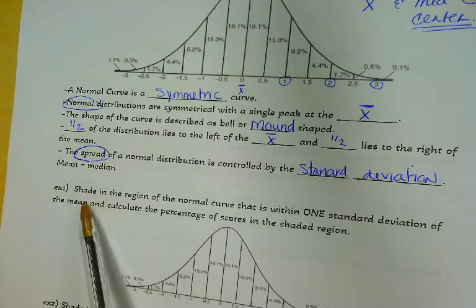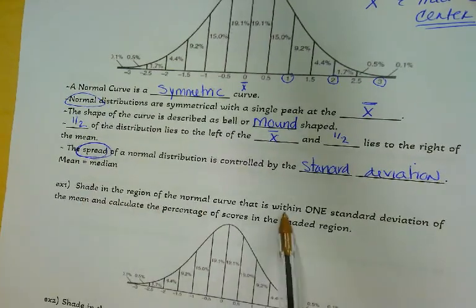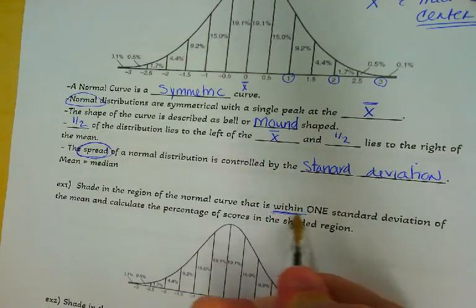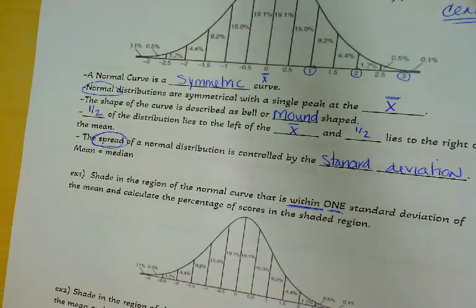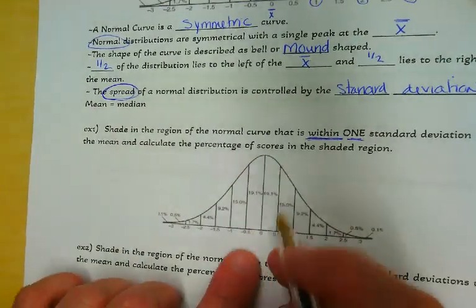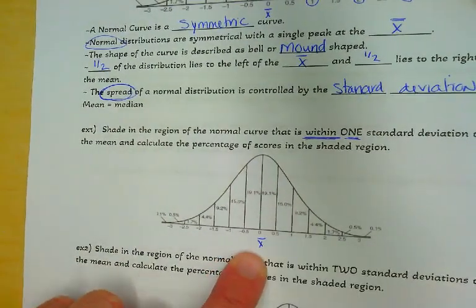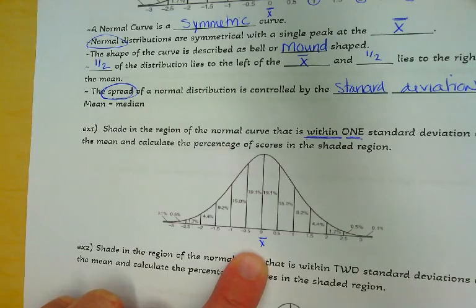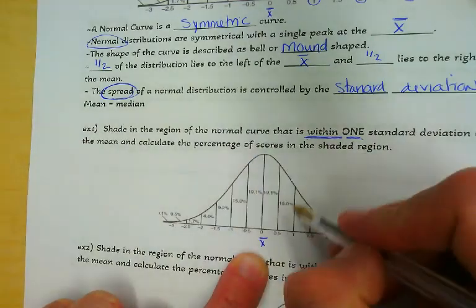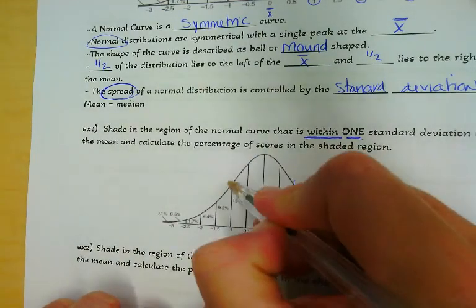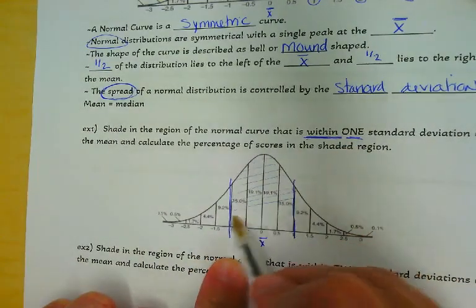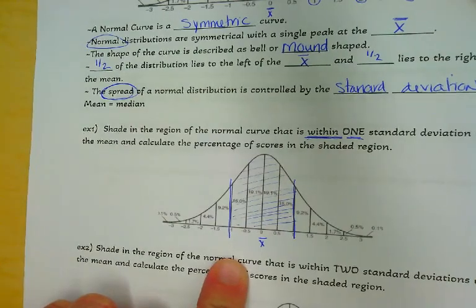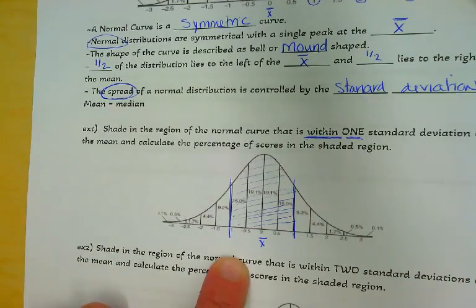All right, so this says, in this example, shade in the region of the curve that is within, so I'm going to underline, within 1 standard deviation of the mean, and then calculate the percentage of scores in the shaded region. Okay, so I'm going to start at my mean, always label your mean in the middle, and we're going to go out 1, which means we're going 1 above and 1 below, which we calculated yesterday. So I'm going to go 1 above, 1 below, and just lightly shade that in. And it's asking what those percentages add up to. So just grab your calculator and add those percentages together.